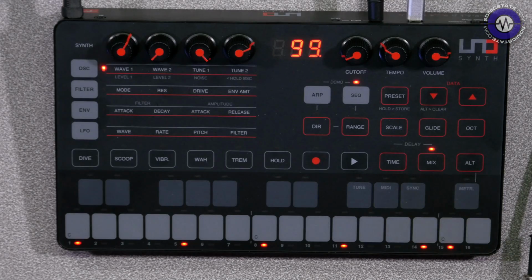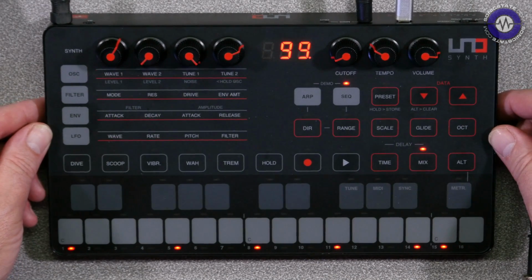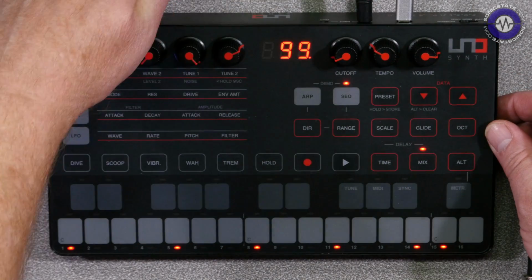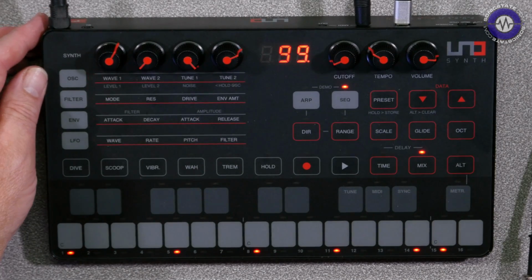So looking at the unit, it is a small, kind of low cost desktop type synth. We can put batteries in, it takes 3 AA, so you can power it and carry it around in your pocket and use it on headphones if you like.